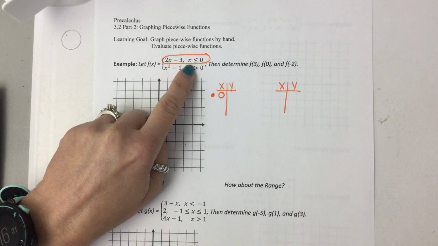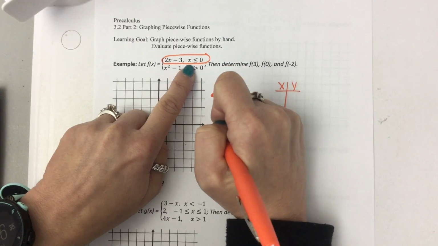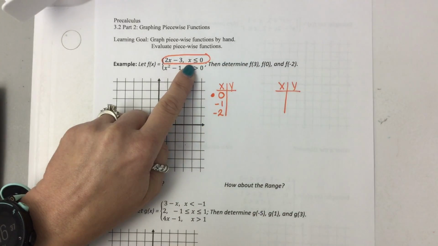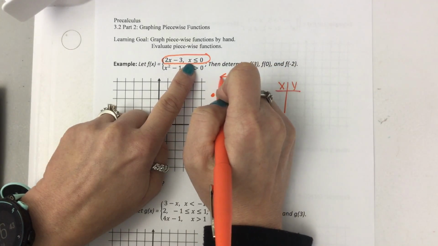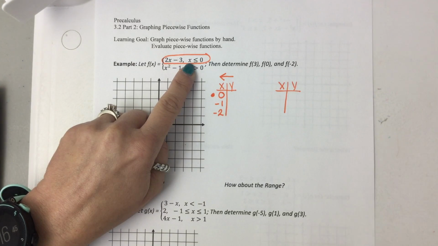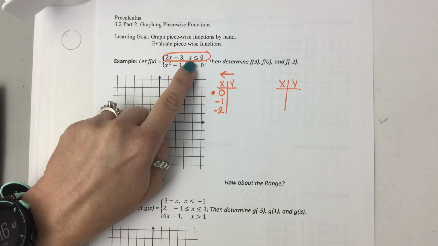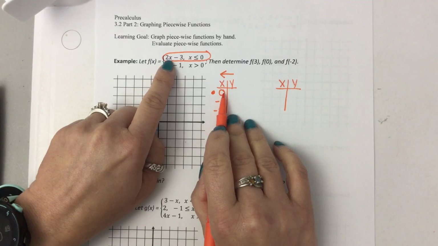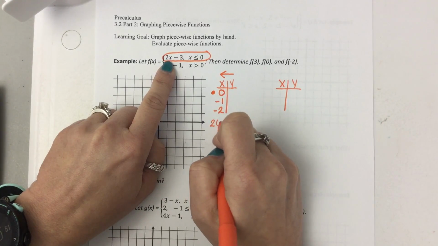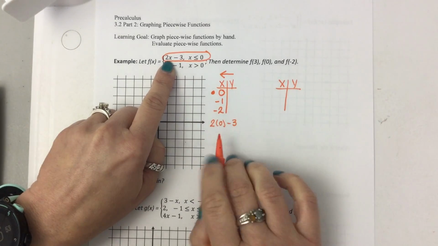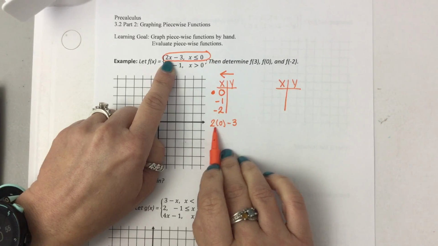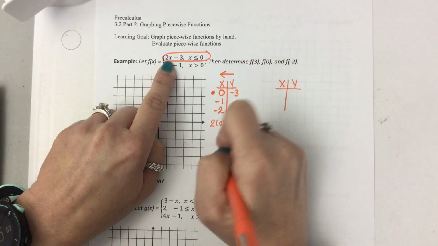Now my other values have to be less than 0. So if I go -1, -2, when I graph this pattern continues to the left. So I will have an arrow heading to the left, okay? Now let's just go ahead and do the xy table. If I put a 0 in, 2 times 0 minus 3, 2 times 0 is 0, 0 minus 3 is -3.